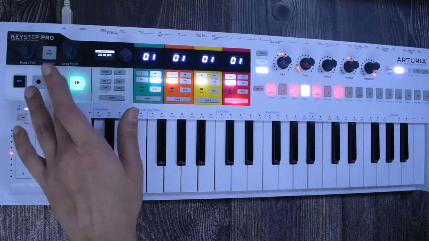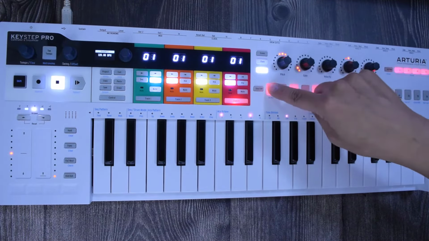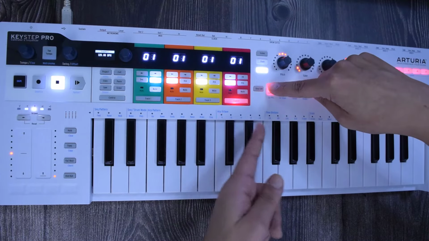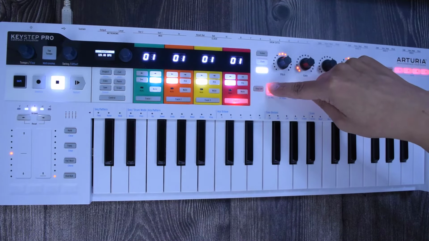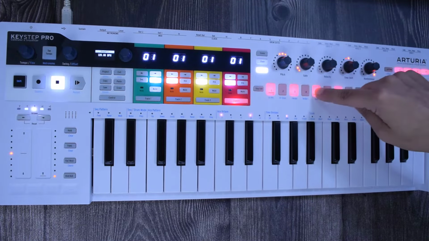Super simple. Now, what you can do when you tap on a step where you have some information is it's going to let you know which keys or pitches belong to that step. If I go here, it's going to let me know. And I'm pressing and holding, of course.